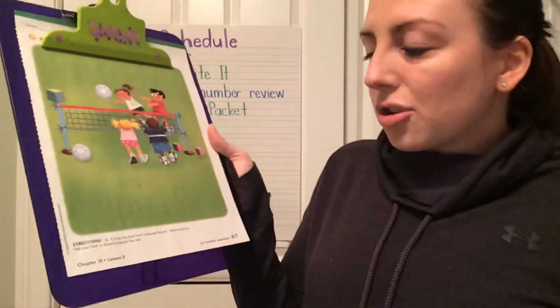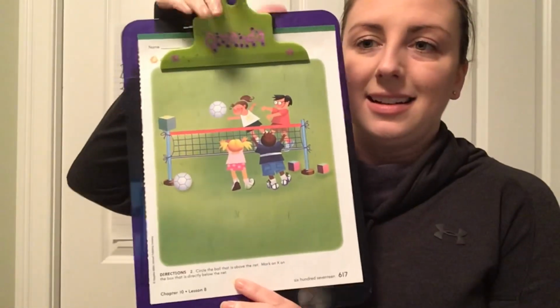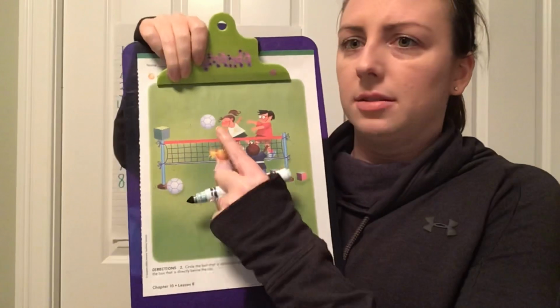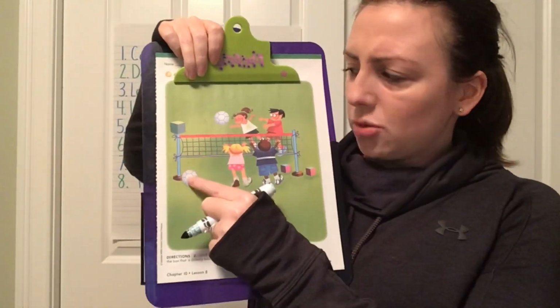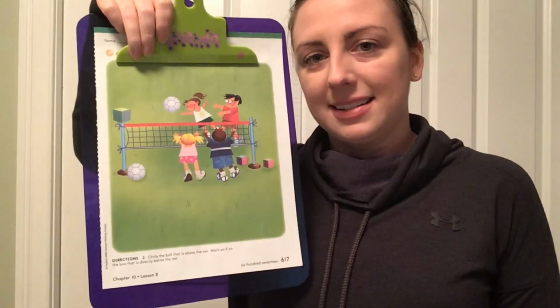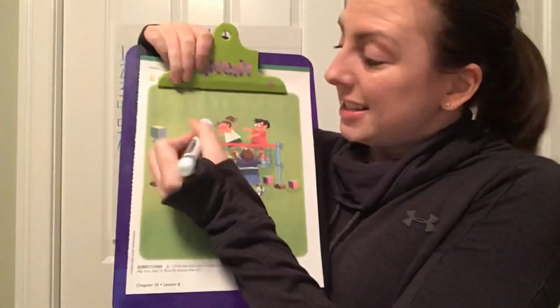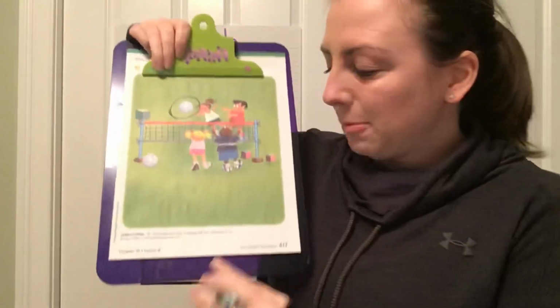Directions. Circle the ball that is above the net. Well, I see 2 balls. So which one is above the net? This one, above, somewhere on top of, right?